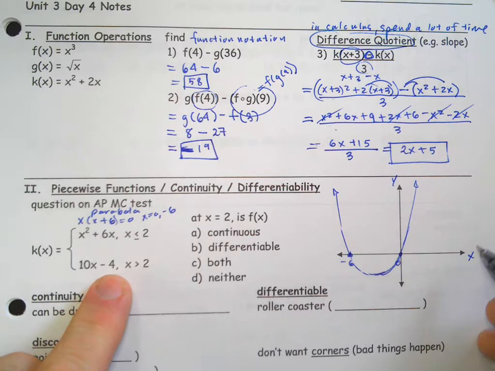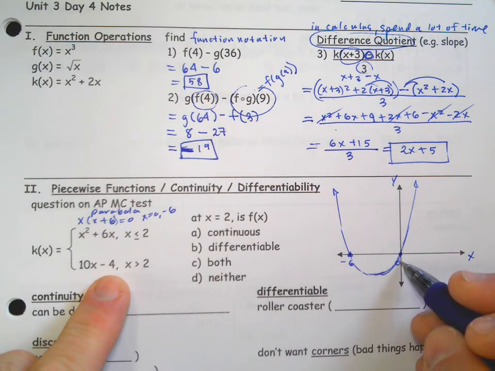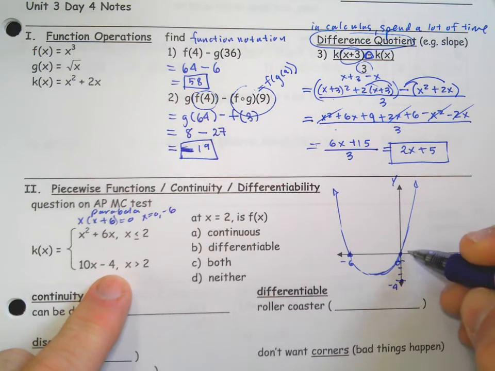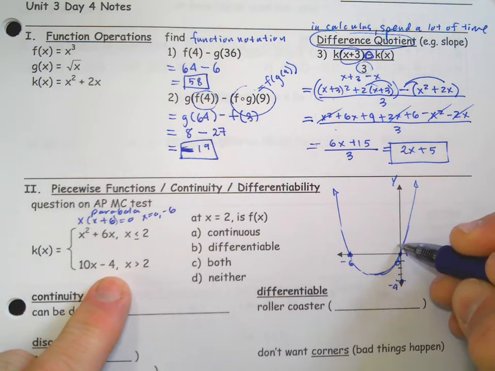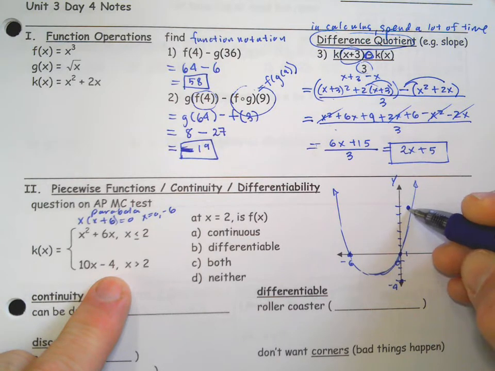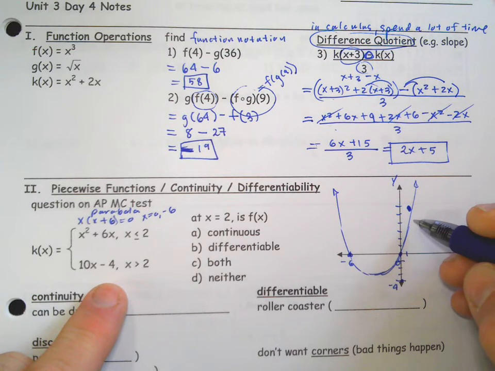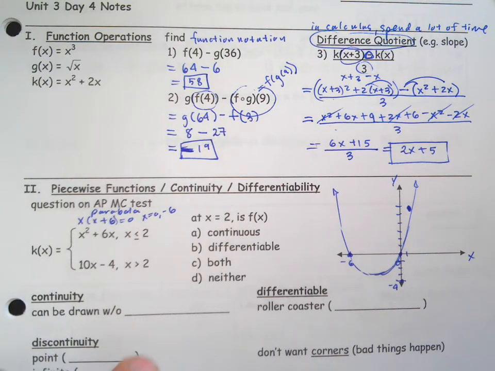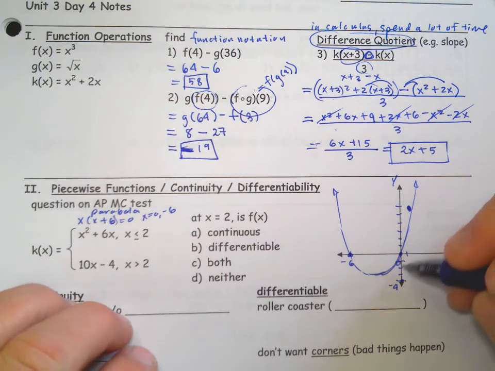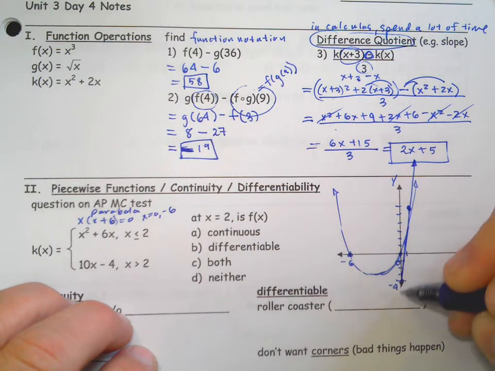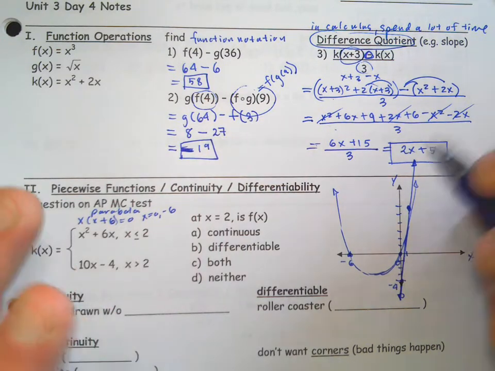And then the other one's a line that goes through -4, the y-intercept, and has a slope of 10. So up 10, 1, 2, 3, 4, 5, 6, over 1. And then it keeps going. Now, this graph doesn't look great yet. I mean, we'll go with that. And that should be light.